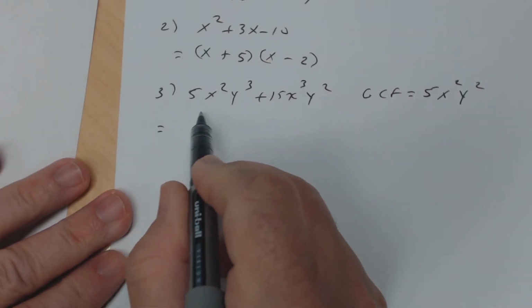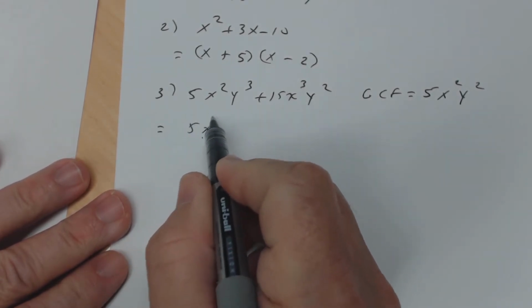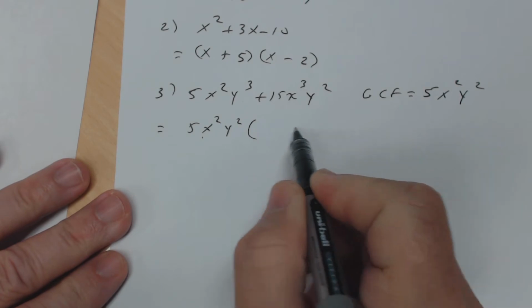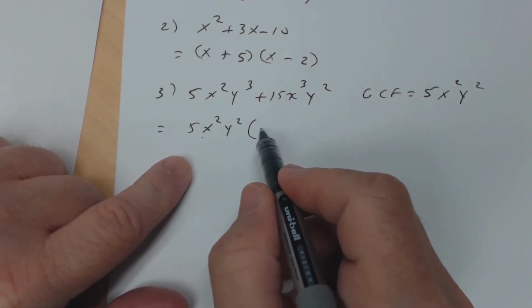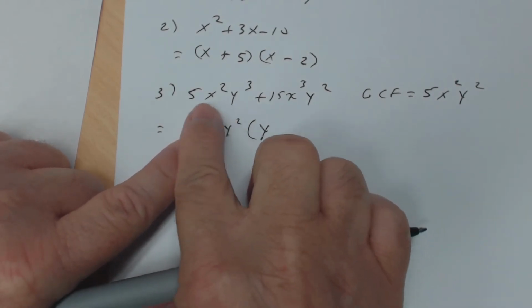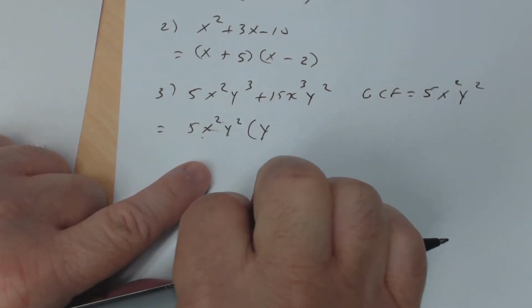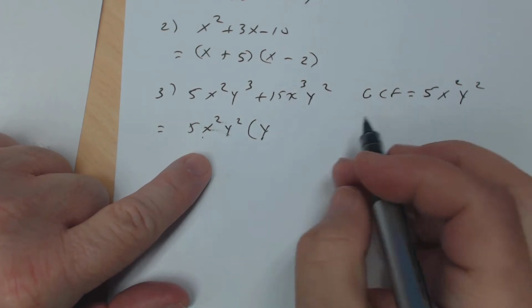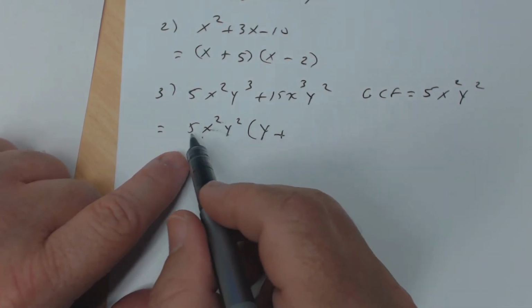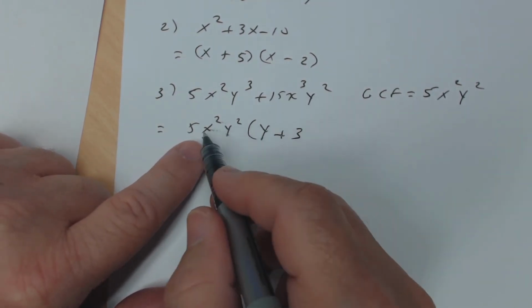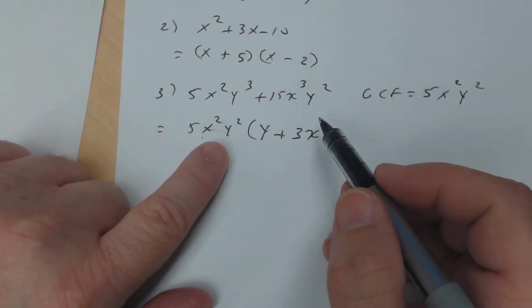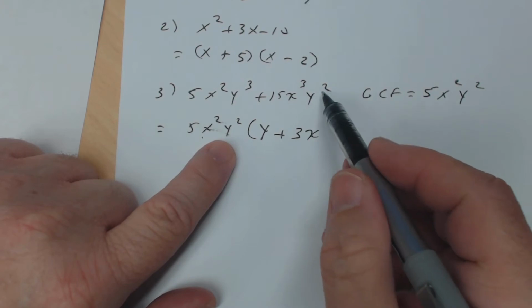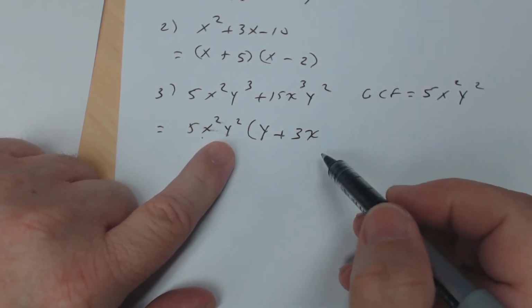So I'm going to factor out the GCF, 5x squared y squared, times what? 5x squared y squared times y gives me 5x squared y cubed, because y squared times y is y cubed. Plus, 5 times 3 is 15, x squared times x is x cubed, and y squared times 1 is y squared.